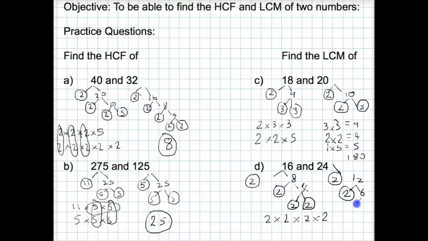And again with the 6, I can do 2 and 3, both of which are prime numbers. So write this down underneath, and I've got 2 times 2 times 2, and finally times 3.